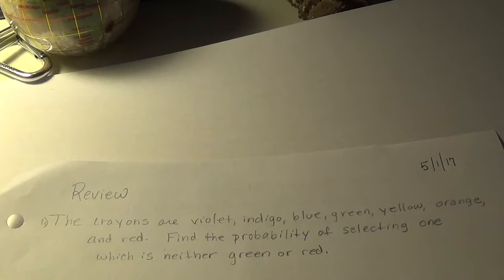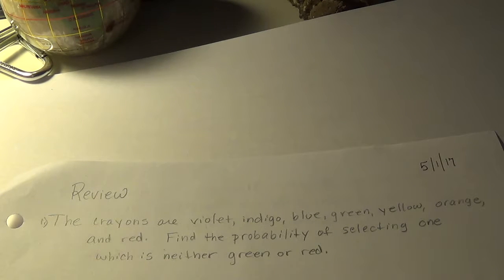All right, there are crayons, and they are violet, indigo, blue, green, yellow, orange, and red. Roy G. Biv. Colors in the rainbow. Can you find the probability of selecting one, and we're talking about a random selection here, which is neither green nor red? So there's 7 colors in all. To meet the requirement, not green, not red, that would be a total of 5 other colors.